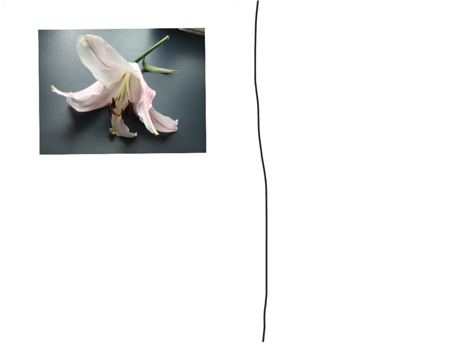So the first thing I'm going to do is think about the size of the object. How big do I want it? I want it to take up most of the page, but leave a little bit at the bottom so that I can write about it. So if I maybe draw a line down here, that's going to be some space for writing about it later. So then I kind of want the flower to take up most of this space up here.